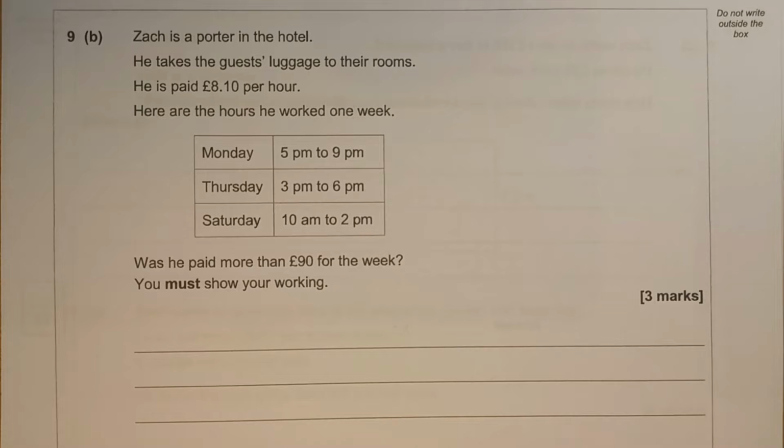(9b). Zach is a porter in the hotel. He takes the guests' luggage to their rooms. He is paid £8.10p per hour. Here are the hours he worked 1 week. So on Monday, he worked from 5 p.m. to 9 p.m. Thursday, 3 p.m. to 6 p.m. And on Saturday, he worked 10 a.m. to 2 p.m. Was he paid more than £90 for the week? You must show your working.